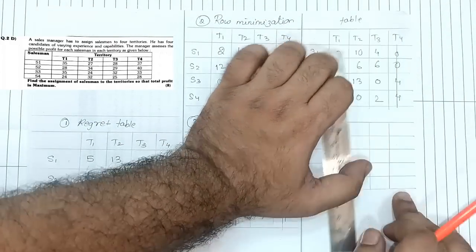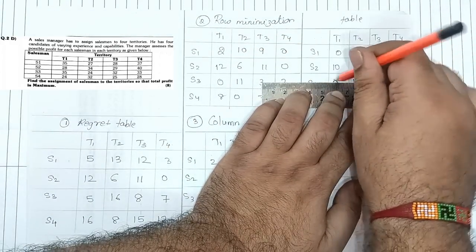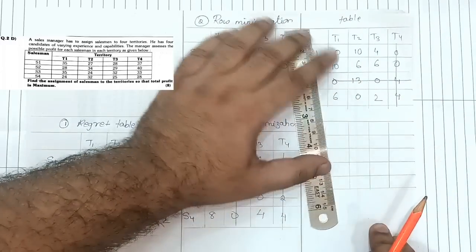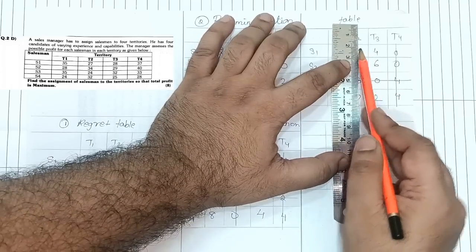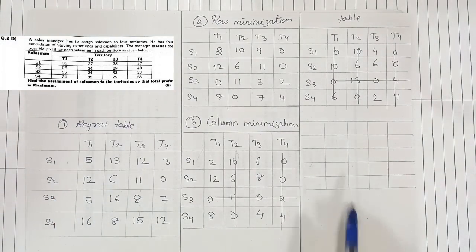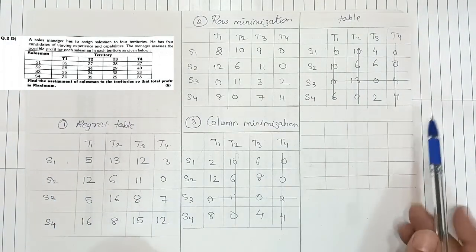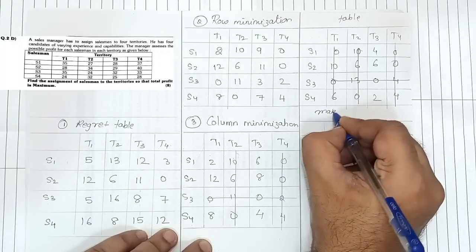Now just to confirm, check how many lines can be made again from this. So one cross went off. I can see 2 zeros in a row here, so the row can get cut. I can see here again 2 zeros, I can cut this out, and this is the single left out zero which I can cut here. So now if I count, the number of lines I was able to cut was 4, and the matrix size is 4, so it is now an optimal solution. So let us make the assignment.